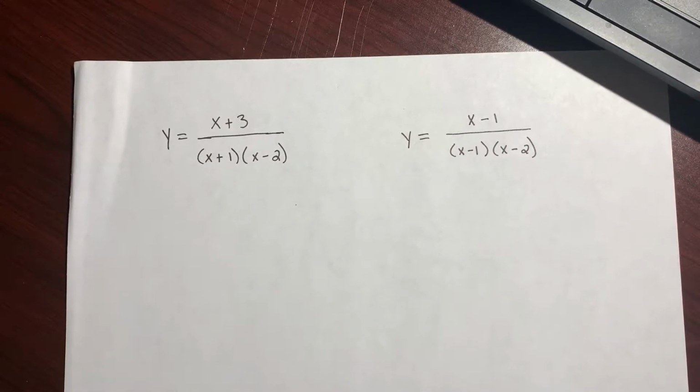Hey guys, so I wanted to make a quick video about the differences between holes and vertical asymptotes. I've had lots of questions about people trying to figure out the difference between the two, or when you have a hole and when you don't have a hole.